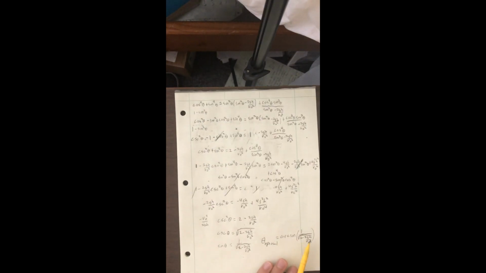And then we're going to take arc sine of both sides, and so we're going to get theta optimal is going to be equal to arc sine of 1 over square root of 2 minus 2gh over v naught squared. And I guess just to make sure that it makes sense, if we plug in 0 for h, so on flat ground, we just get 1 over square root of 2, which is root 2 over 2, which is the sine of 45 degrees.